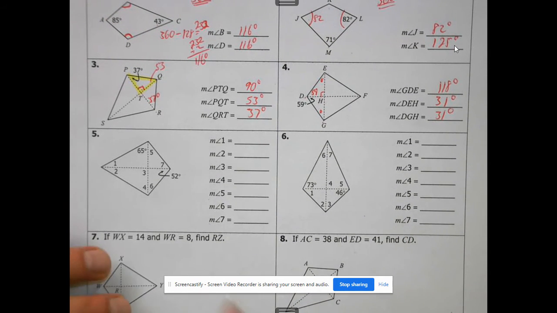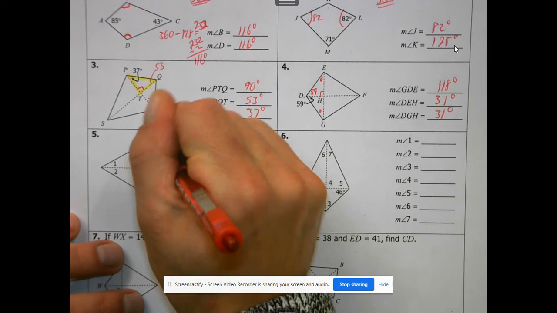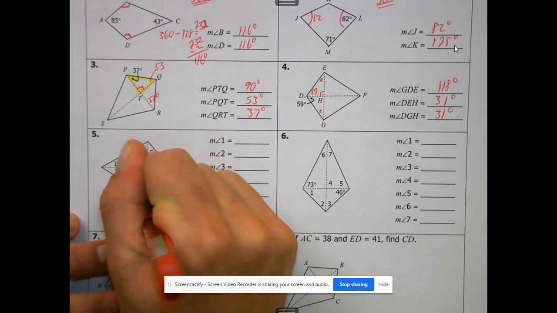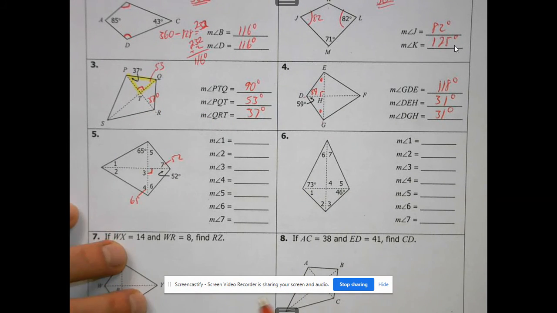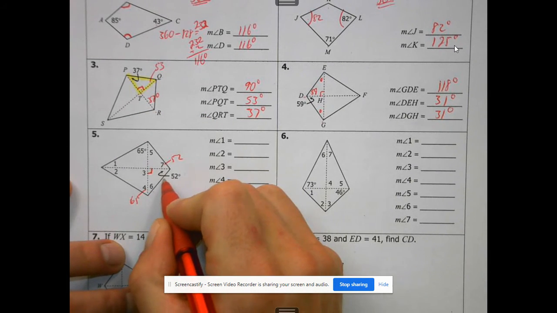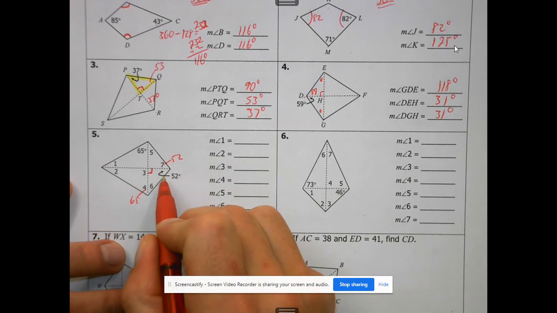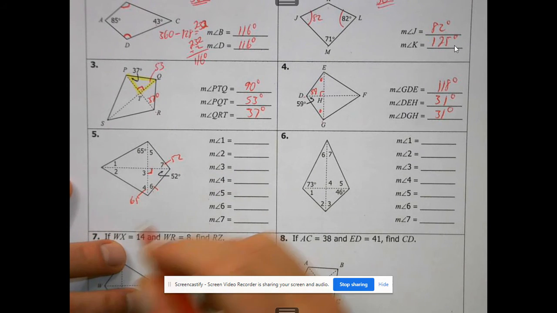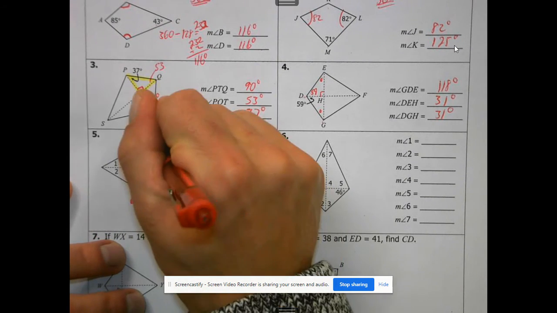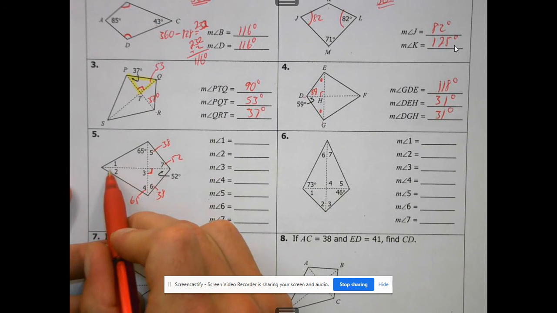Number 5, lots of angles here. Let's try to fill in what we know so far. 7 would be 52. 4 would be 65. We got a 90 right there. We can find this angle right here, right? If I take 180 minus the 90 minus the 52, I'm left with angle 6. And that comes out to be 38. So if 6 is 38, 5 is 38, what's left down here, right?